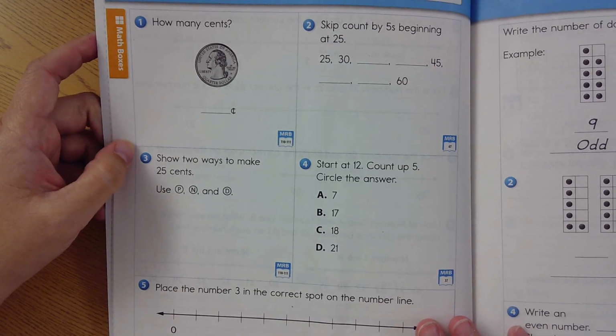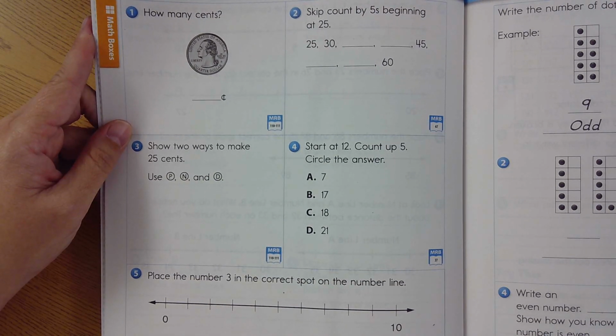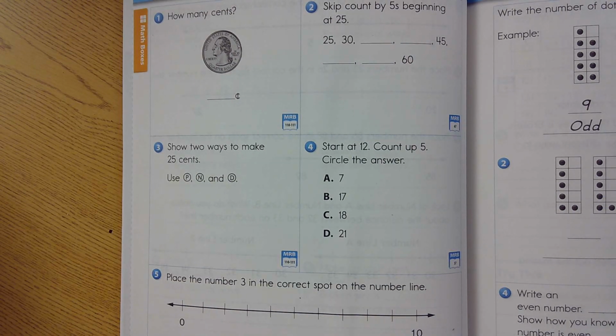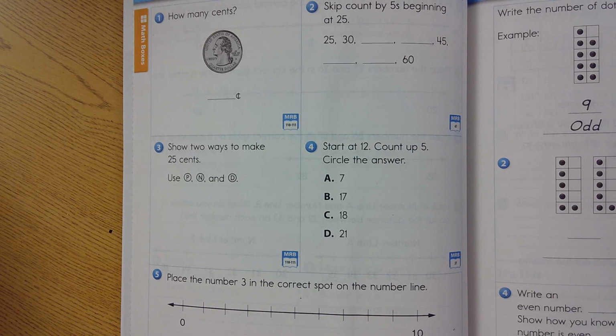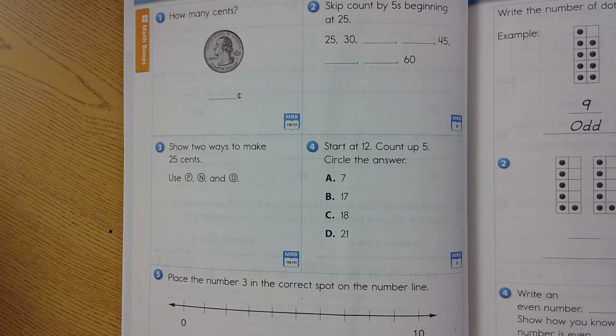All of the things that you are seeing in the boxes are things that we need to practice. For example, if you play the piano or you dance or you sing, you need to practice. So just like dancers and singers and musicians and basketball players, we also need to practice our math skills. And that's what we use our math boxes for.